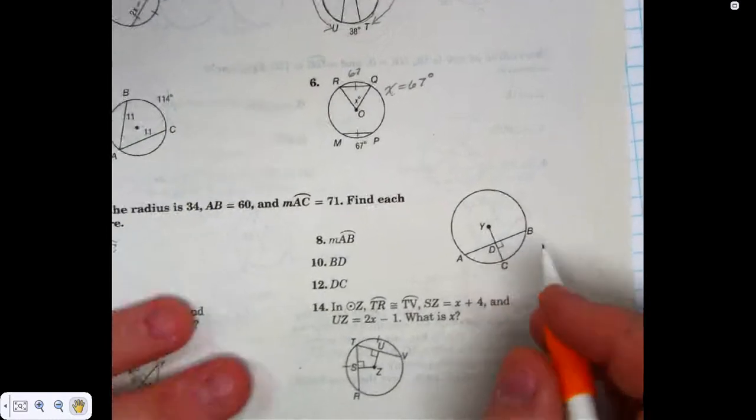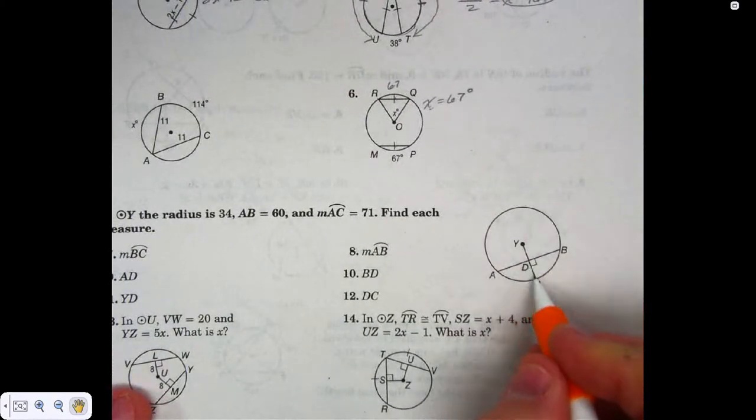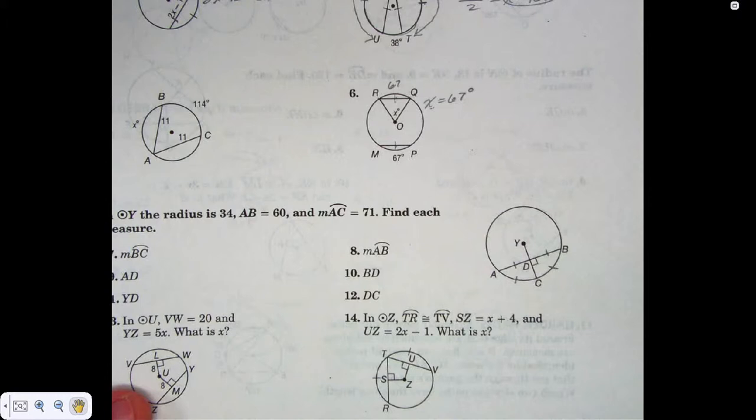One other thing I think I forgot to mention on the one where we've got this one perpendicular right here: if you extend this, if it cuts this in half, what do you think it does to this arc? Cuts it in half. Okay?